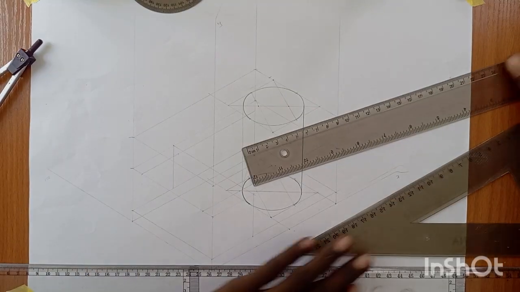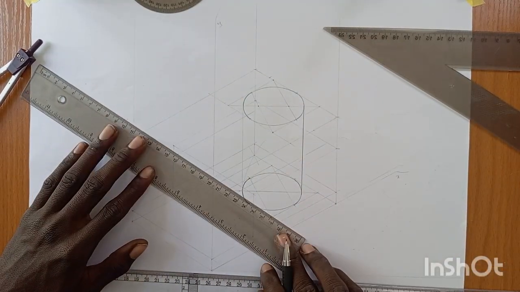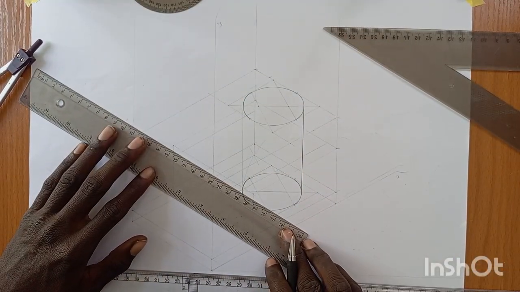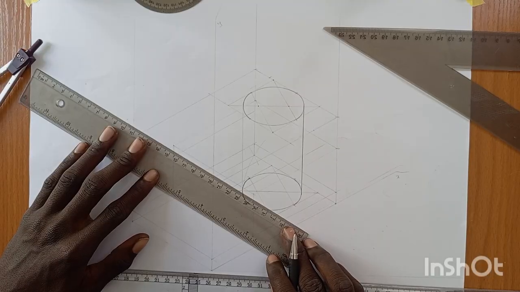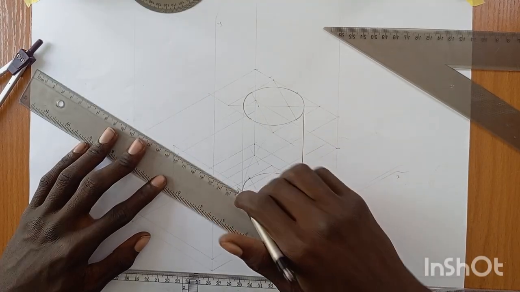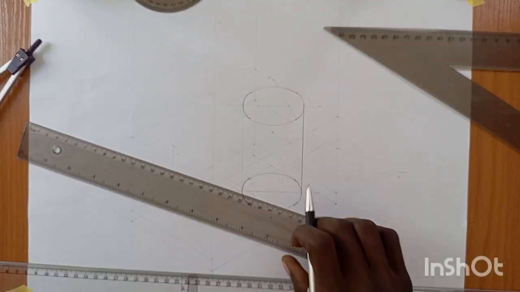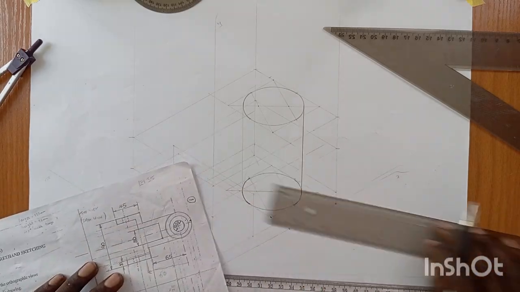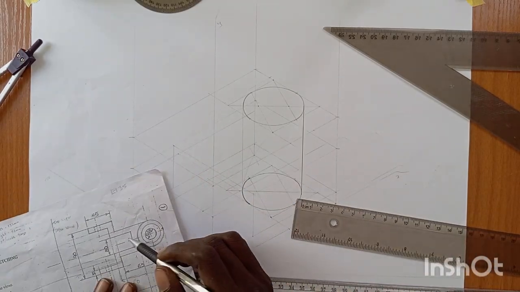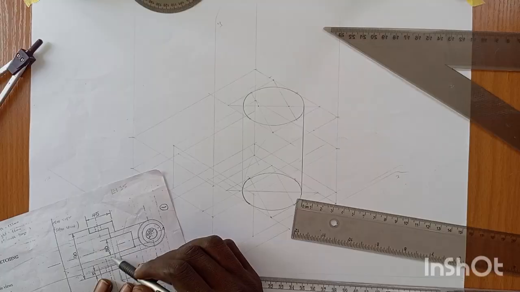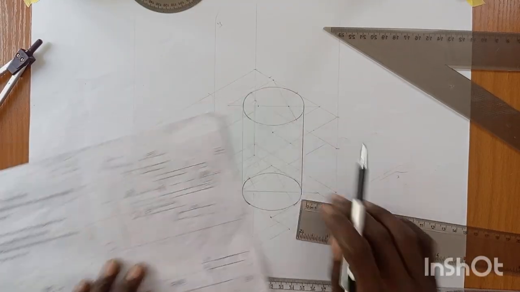So then now you connect them too. I'm going to connect them with a construction line. So now the next thing to do is to observe this middle here, which is given to us as 30 millimeter.